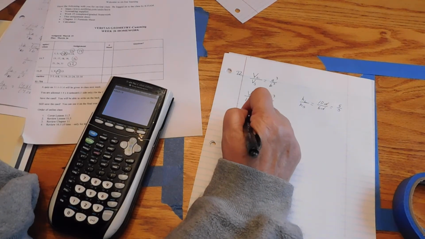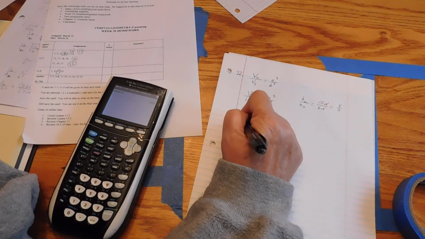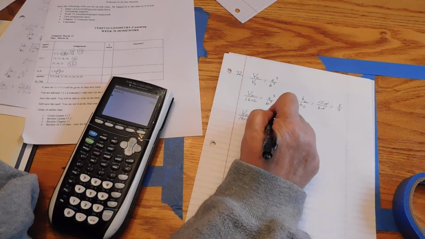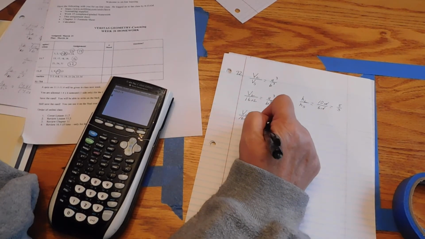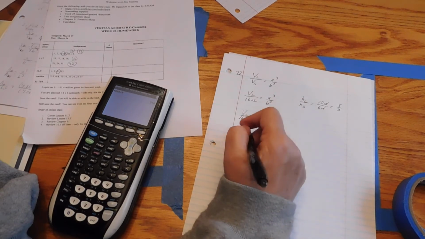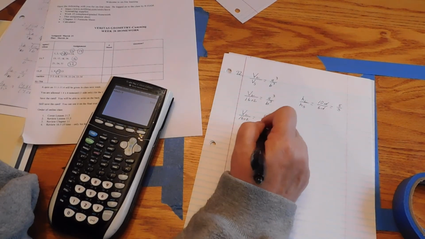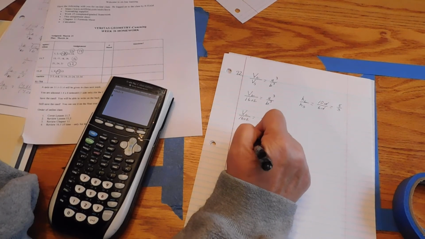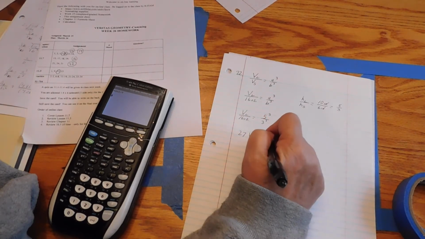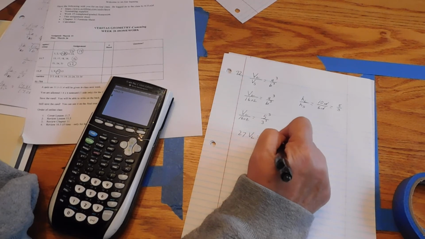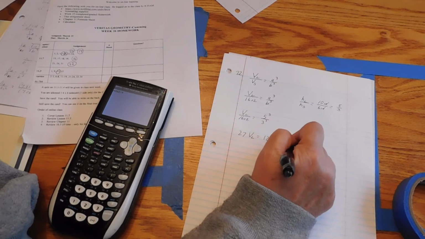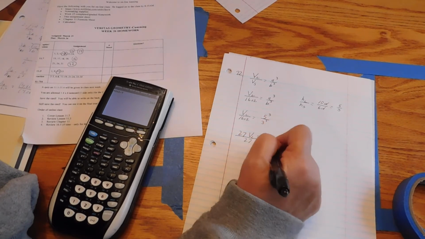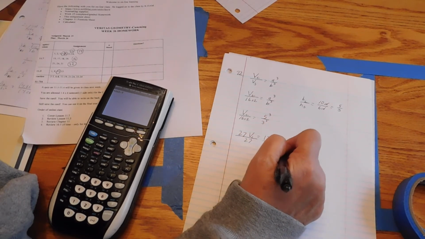So the volume of the larger over 16 ounces equals 5 cubed over 3 cubed. So 3 cubed is 27. So 27 times the volume of the large is going to equal 125 times 16 ounces. Okay? We've got to get the large volume by itself.